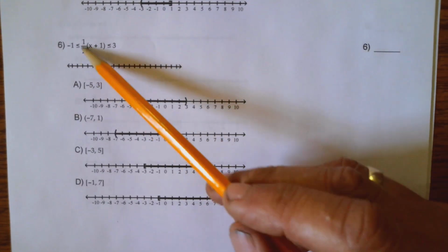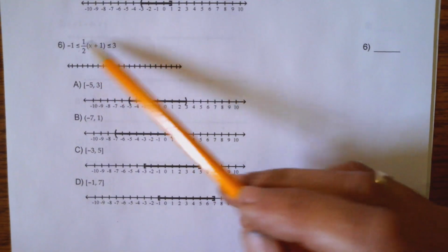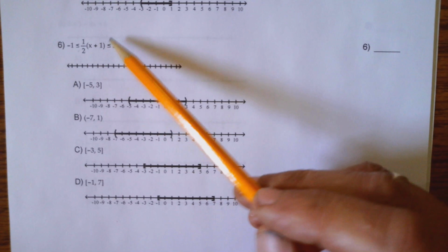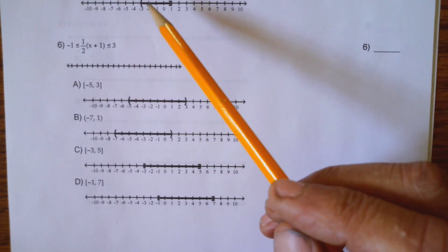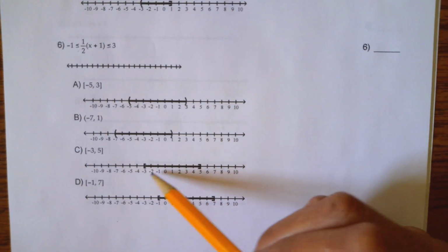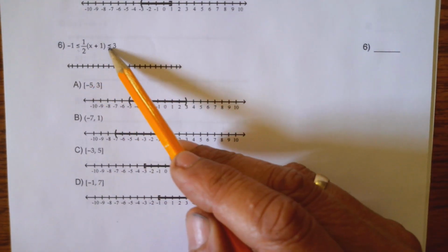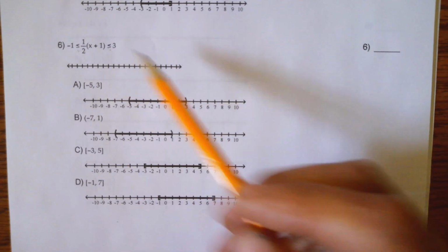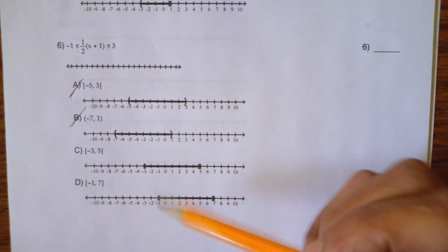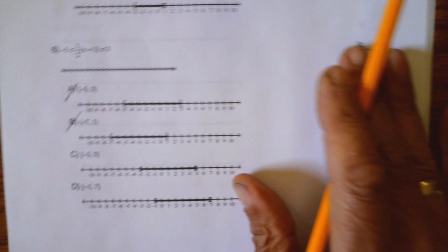And once again here, I got less than or equal to, less than or equal to. This may change, but it's all equal to, which means it's both brackets. This has two parentheses. That's got two parentheses. This has got two brackets. Notice that's a bracket and that's a bracket because of the or equal to. So it can't be A, nor can it be letter B. So it's either going to be C or D for number 6.